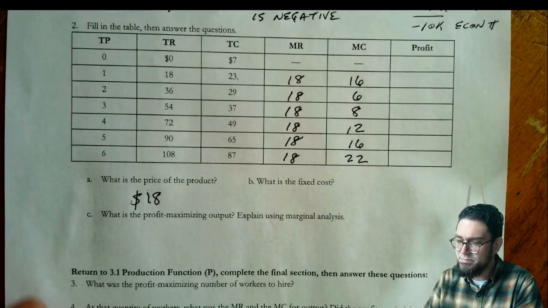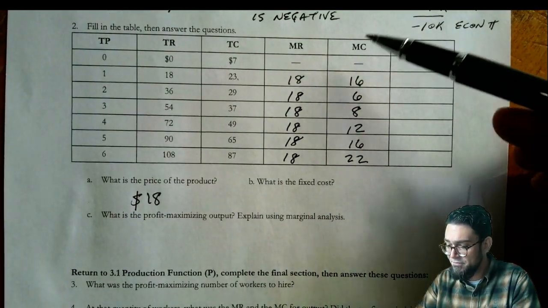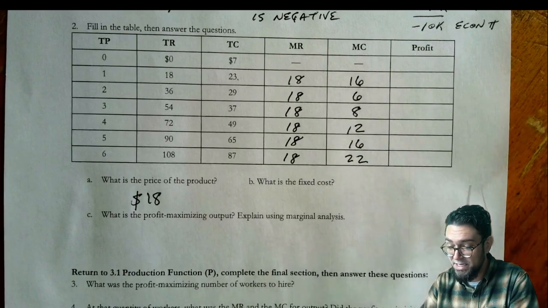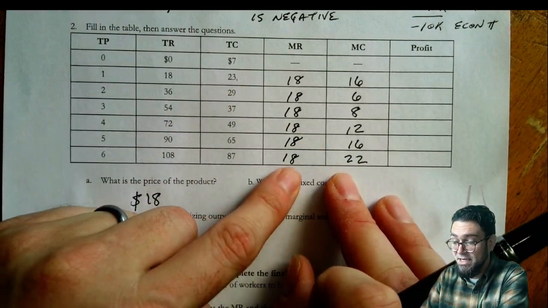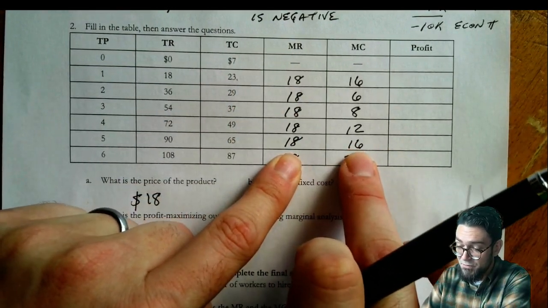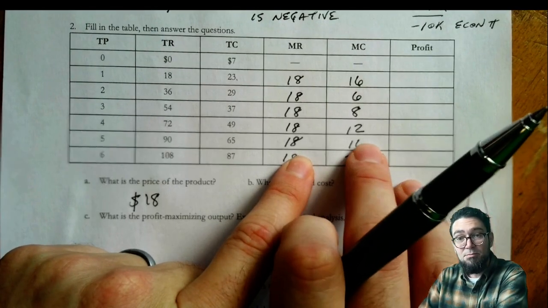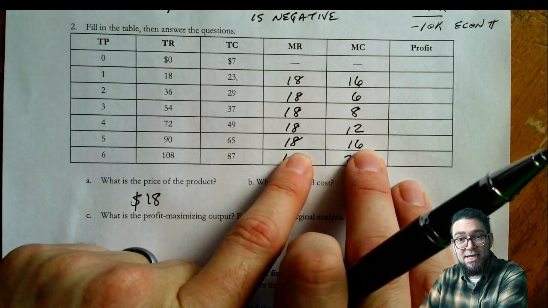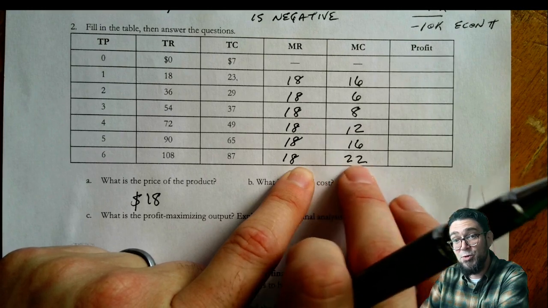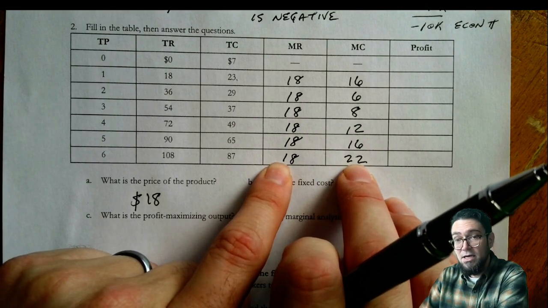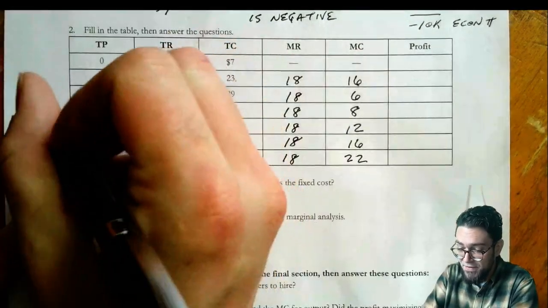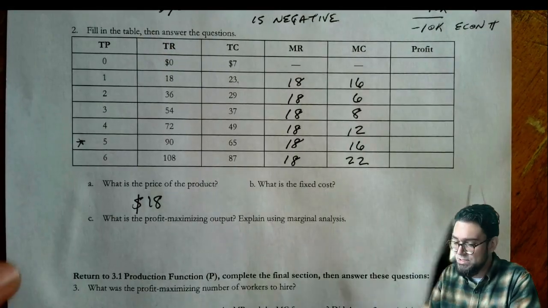Now, the simple way for me to figure out where I should be producing, I can just compare MR and MC and pick the one where it's the last one before it goes over. So I can just look at this and say, boom, right there, marginal cost 16, marginal revenue 18. The next one I wouldn't want to produce because that 22 is bigger than 18. So I already know that I'm going to want to produce 5. I'm going to come back to that problem in just a second, though.